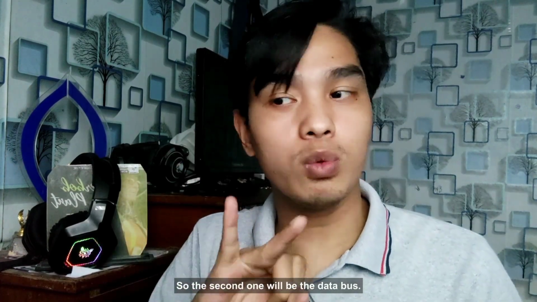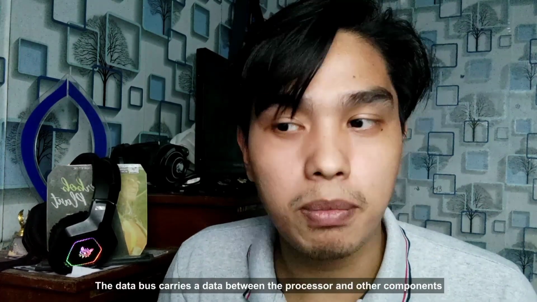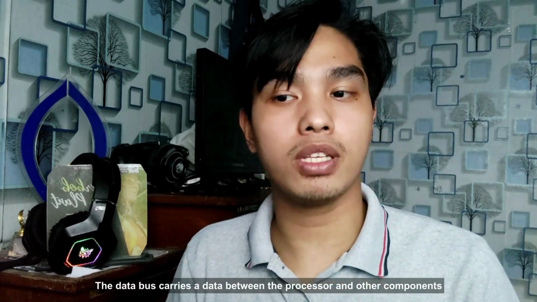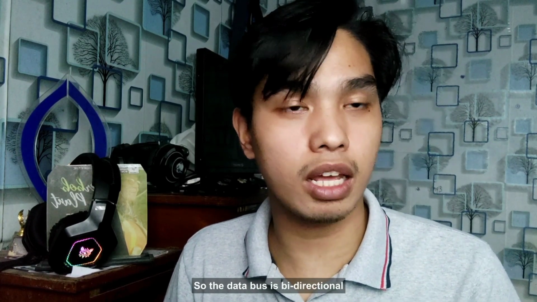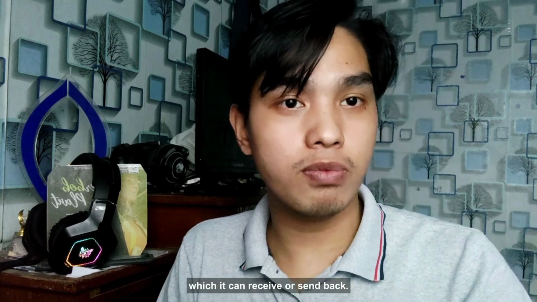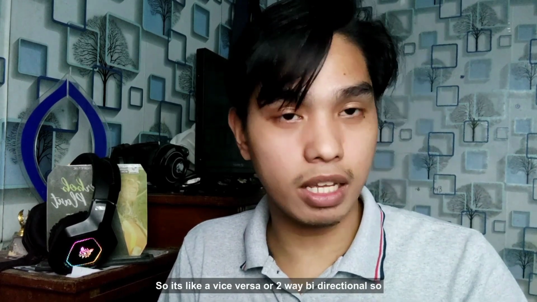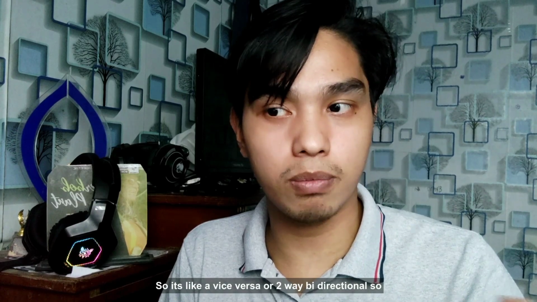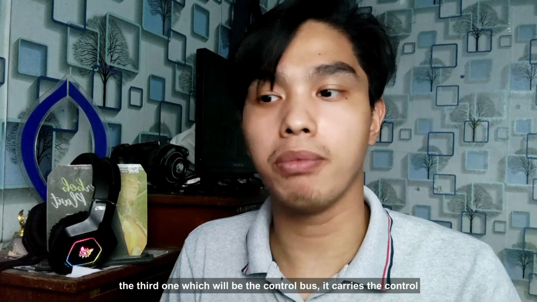The second one is the data bus. What is the data bus? The data bus carries data between the processor and other components. The data bus is bidirectional, which means it can receive or send back, unlike the unidirectional bus. The third one is the control bus.